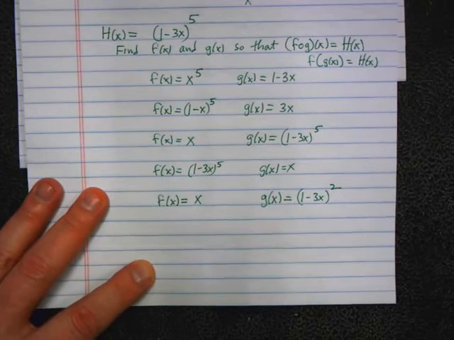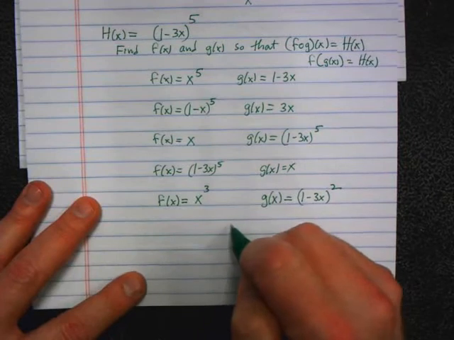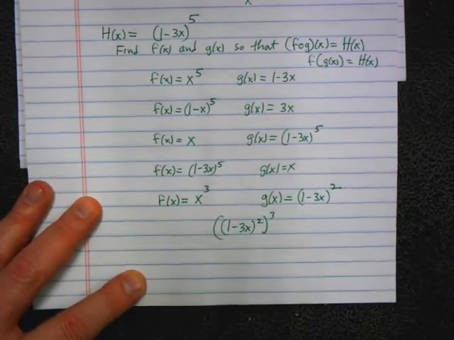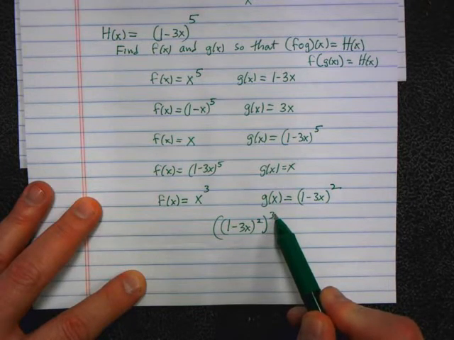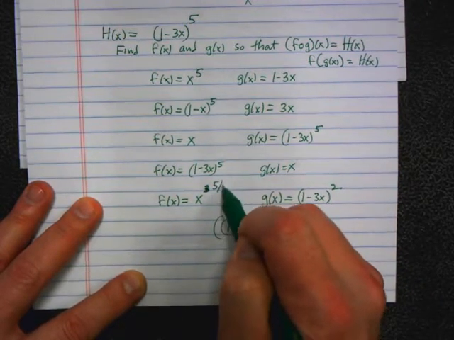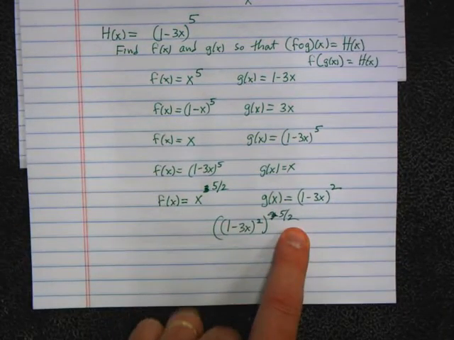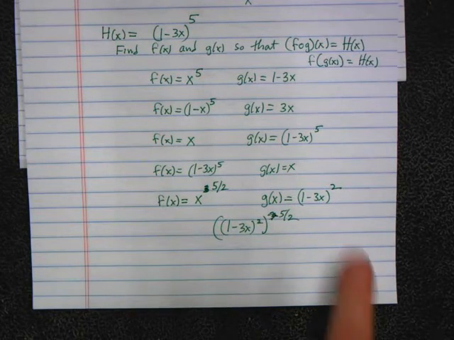Third. Not third. Because if I were to take this and plug it in, if this were x cubed, I would have 1 minus 3x squared cubed. What happens when you have a power followed by another power? You multiply them. So that would give me a sixth power. So you're close. Right idea, but cubed isn't the right number. It has to be 5 halves. So if I had a 2 here and a 5 halves there, I would multiply those exponents. What's 2 times 5 halves? 5.